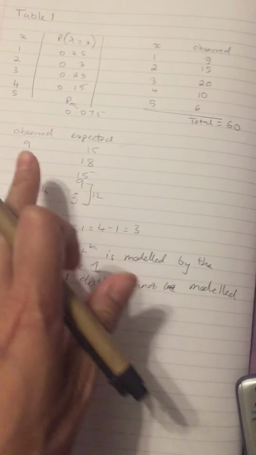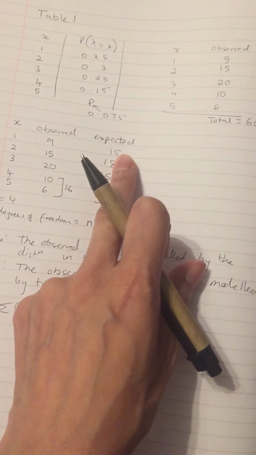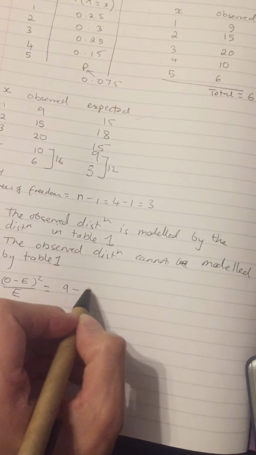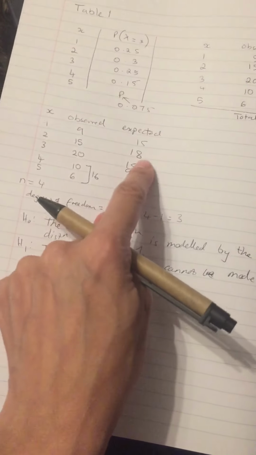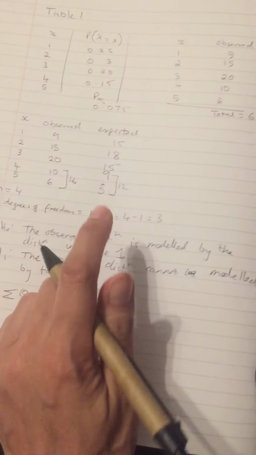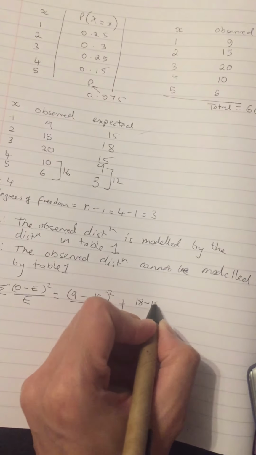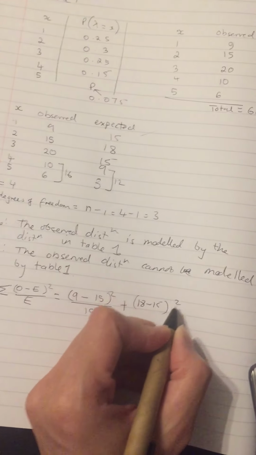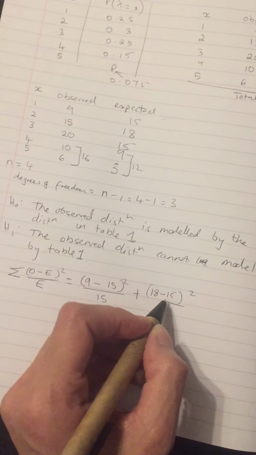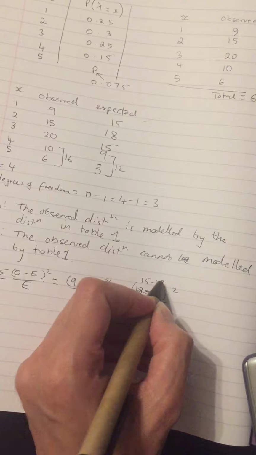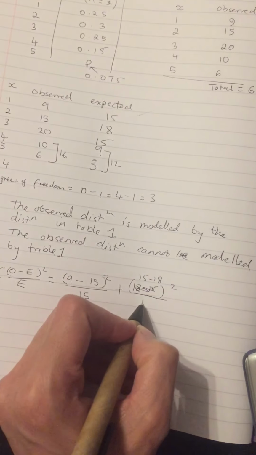Okay, so if I look at my first scenario, my observed is 9, my expected is 15. So I do 9 take away 15, square that, and divide it by the expected value, 15. Because it says sum, I add it to the next observed minus expected squared divided by expected. So here I'd do 18 minus 15 squared all over... have I done that the wrong way around? 15 minus 18. It doesn't really matter here because I am squaring it, but I will write it the right way around: 15 take away 18 squared divided by the value that's expected.